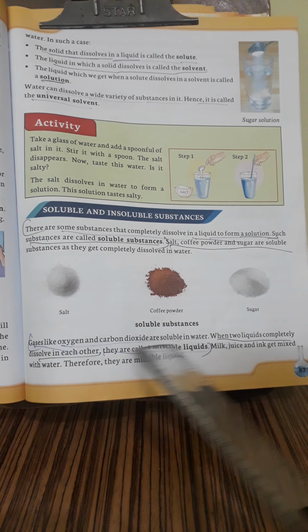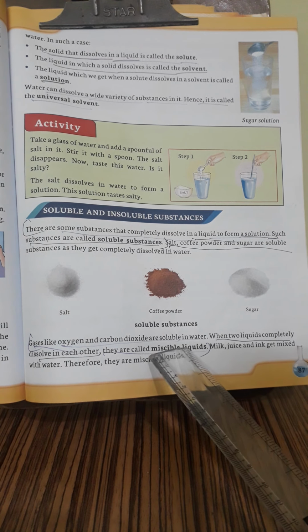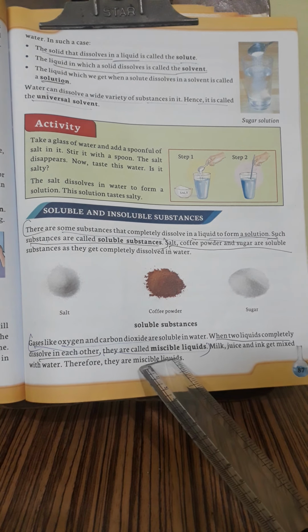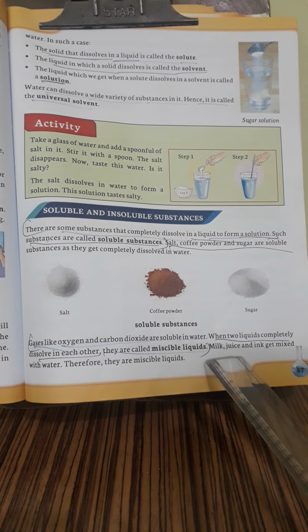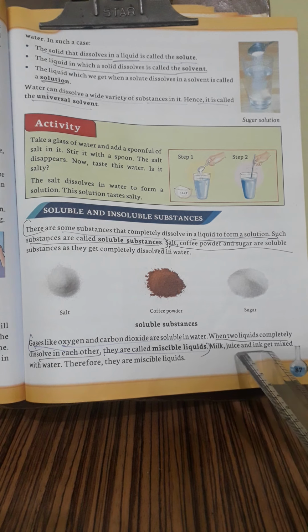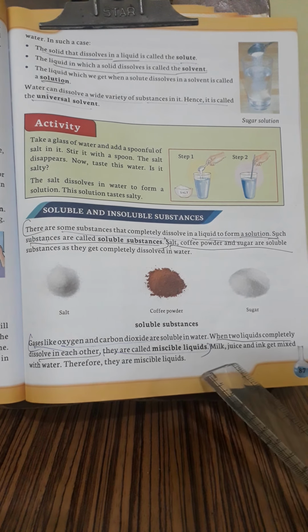When two liquids completely dissolve in each other, they are called miscible liquids. Examples: milk, juice and ink get mixed with water. Therefore, we call them miscible liquids.